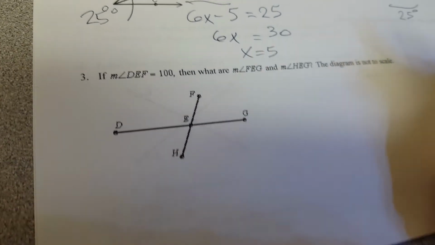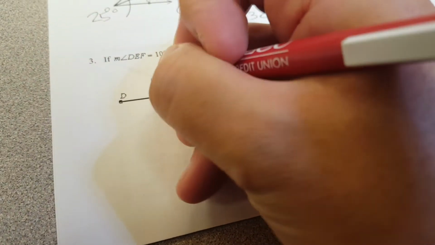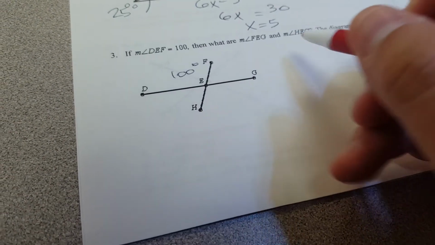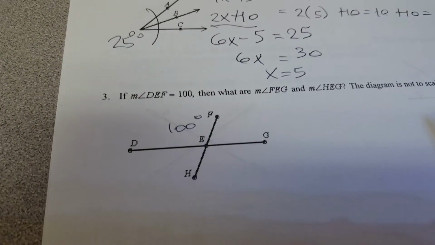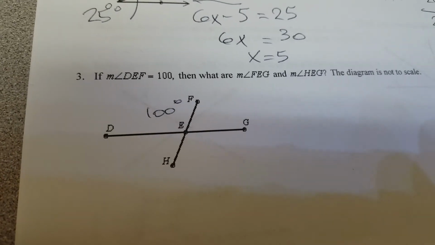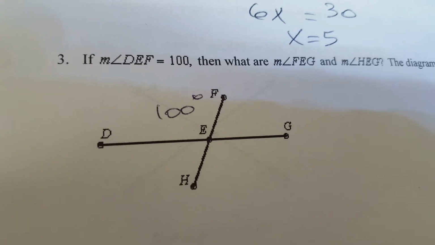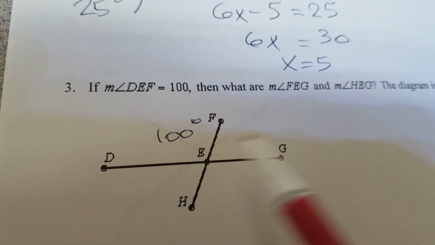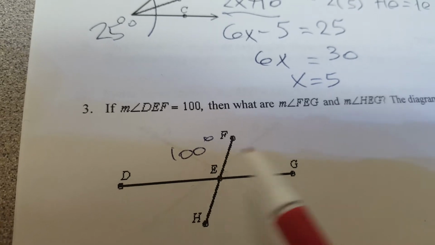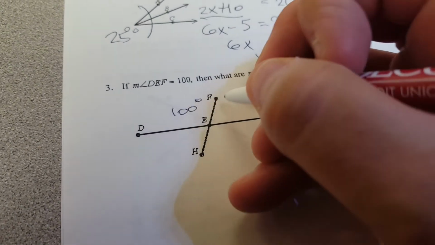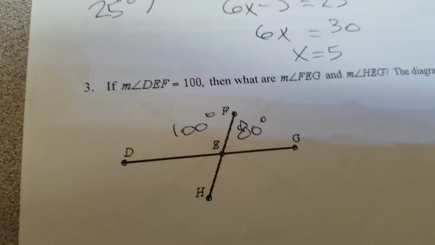Okay, so let's see what's given on number 3. First of all, they're telling you that DEF, this portion right here, is 100 degrees. And they want to know what is FEG and what is HEG. So we're going to do this knowing our knowledge of acute angles, of adjacent angles and vertical angles. So first of all, remember this is a flat angle right here. Now flat angles, straight angles add to 180, so that's 100. This bad boy next to it, which would be an adjacent angle, remember, adjacent angles are right next to angles, is 80.